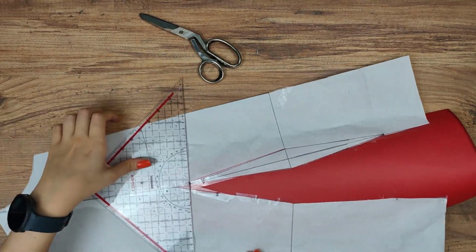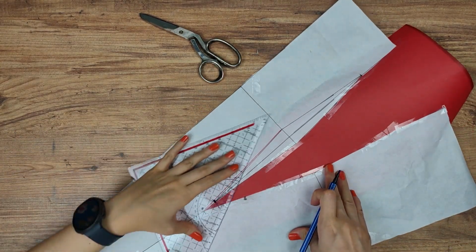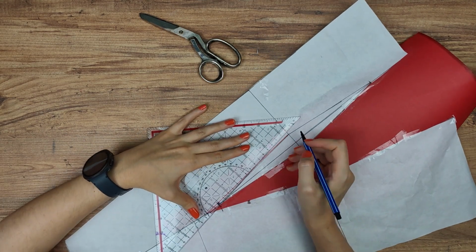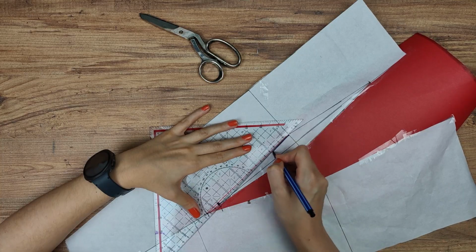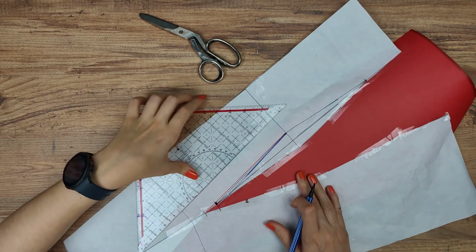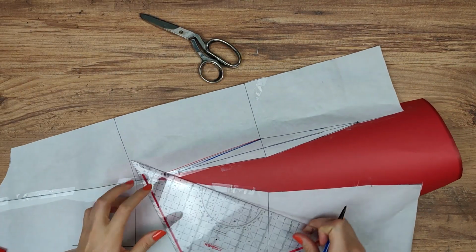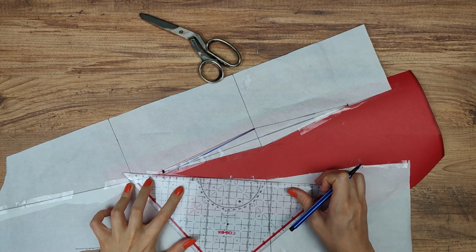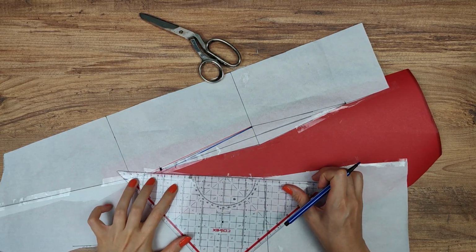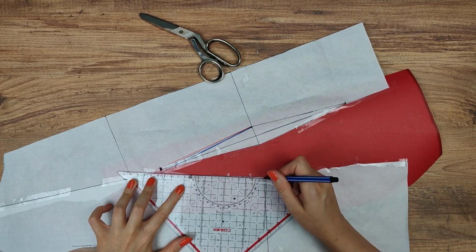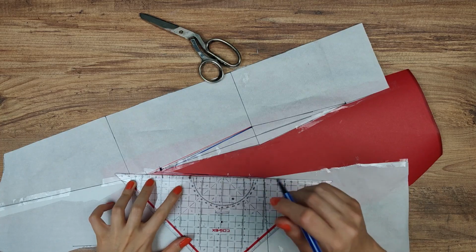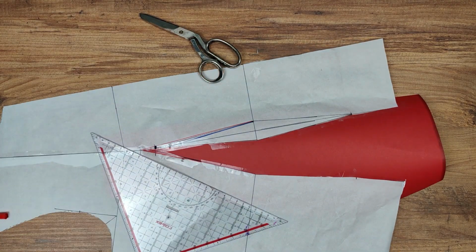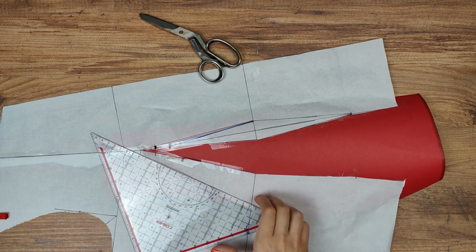Okay, this leg here, this leg here. You see?